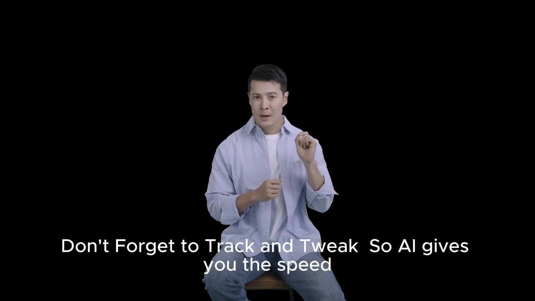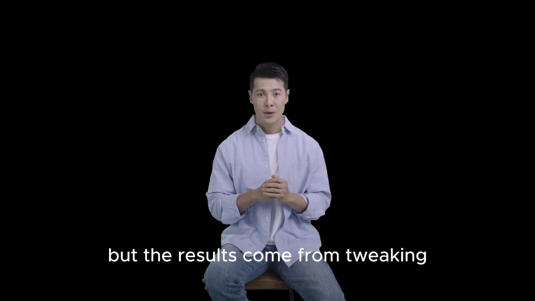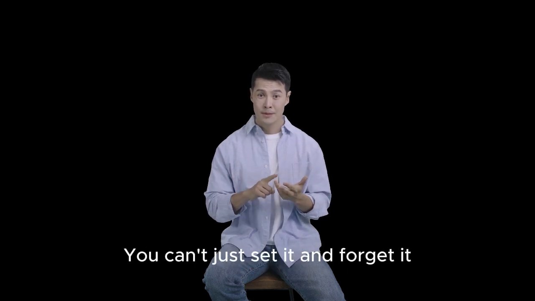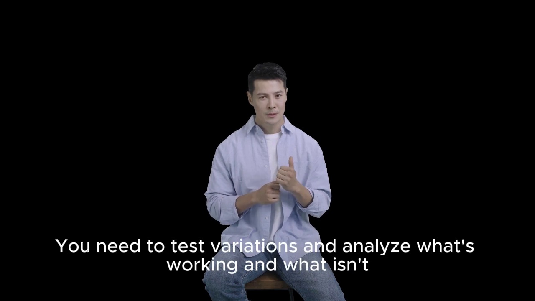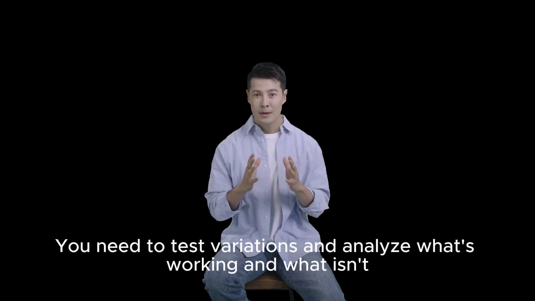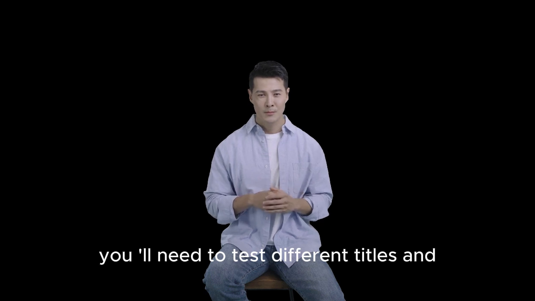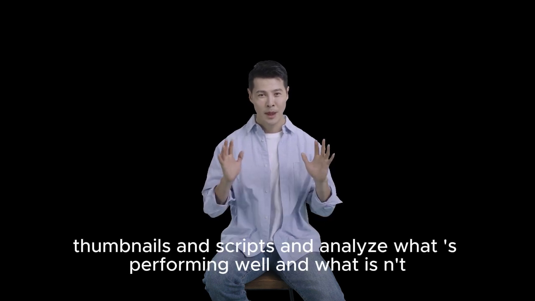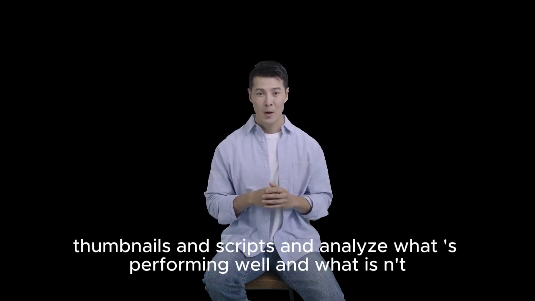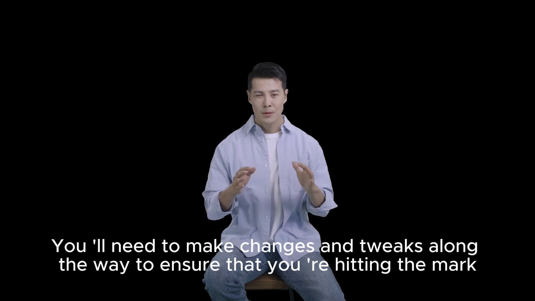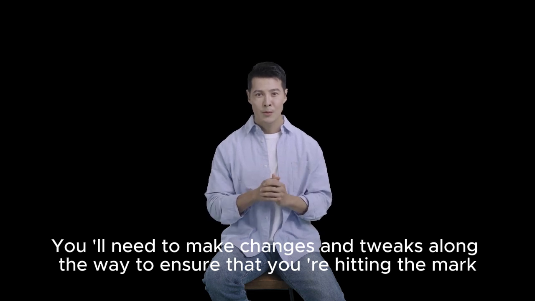Number 7. Don't forget to track and tweak. AI gives you the speed, but the results come from tweaking. You can't just set it and forget it. You need to test variations and analyze what's working and what isn't. For example, if you're creating content, you will need to test different titles and thumbnails and scripts and analyze what is performing well and what isn't. You will need to make changes and tweaks along the way to ensure that you are hitting the mark.